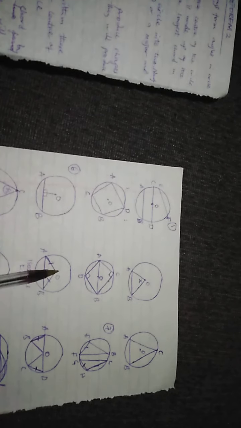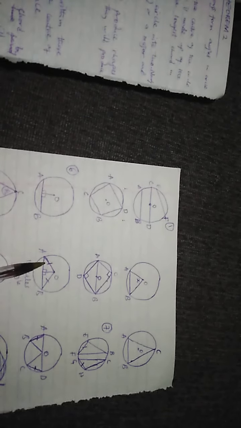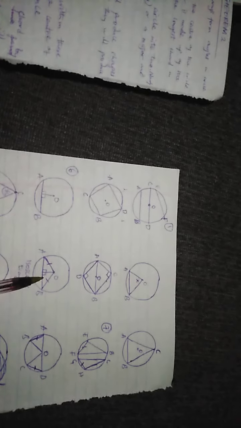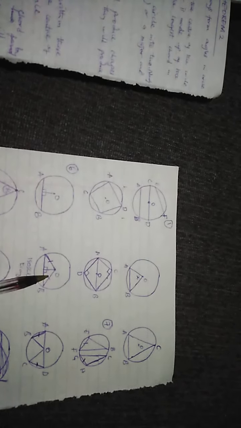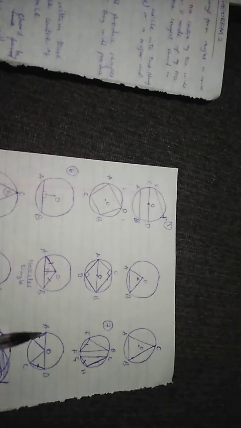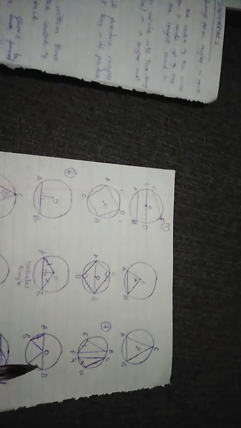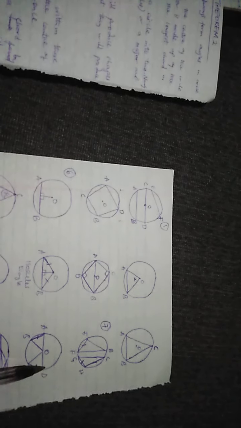Since this one is the radius, this one is the radius, it means that the base angles are also the same, since their lengths are what? The same. Since their lengths are the same. Equal chords. This chord is equal to this chord. Chord AB is equal to DC.